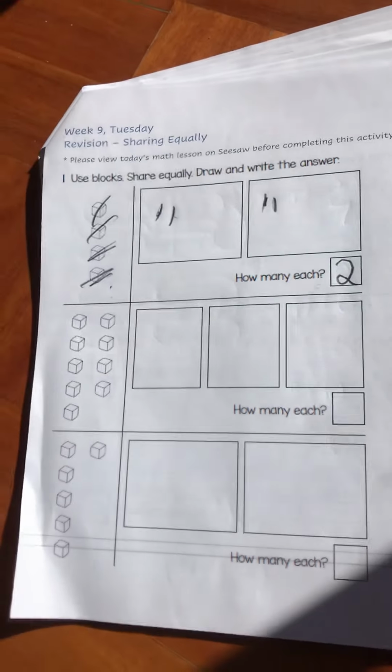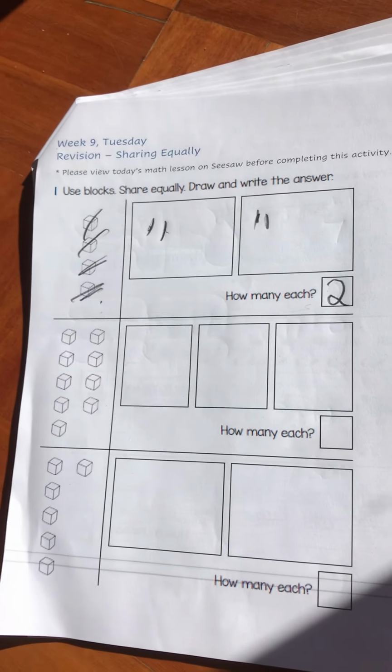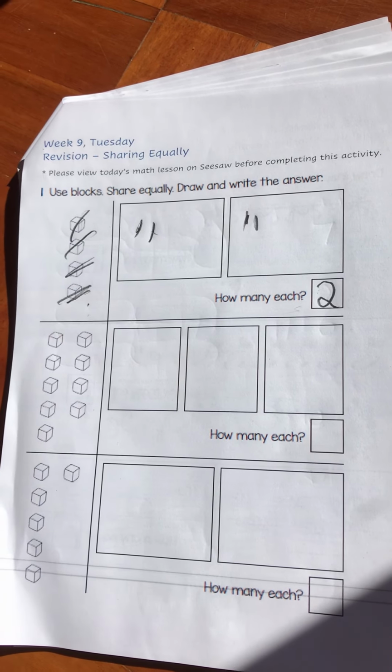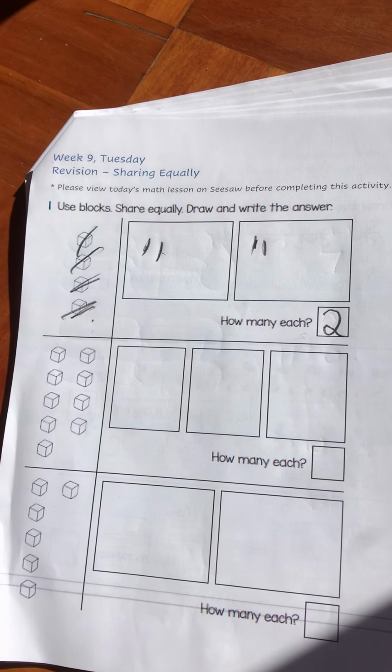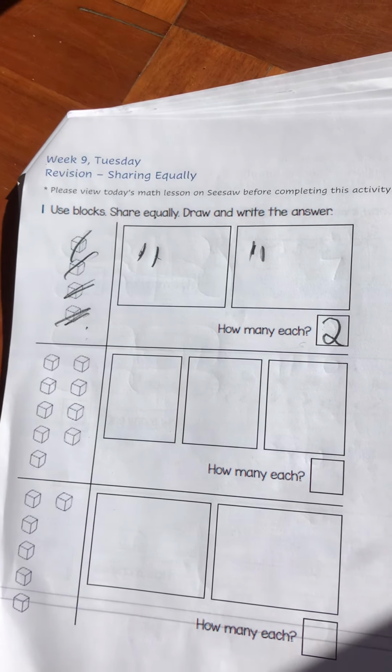And I'll let you finish the rest by yourself. And please post to Seesaw. And I'll find a good game for you to do on Seesaw as well that has to do with sharing equally or adding equal groups.